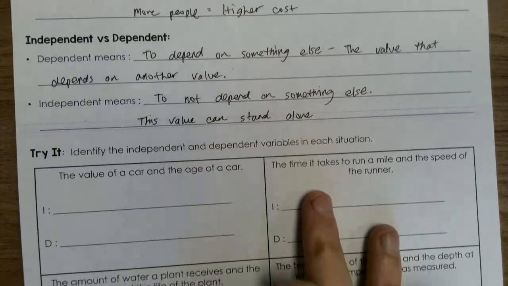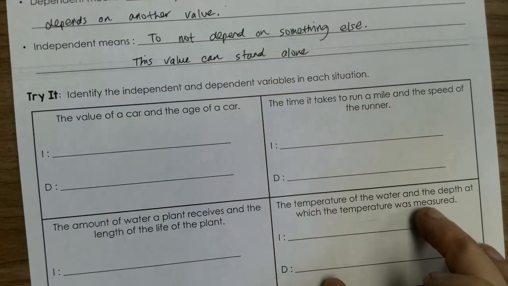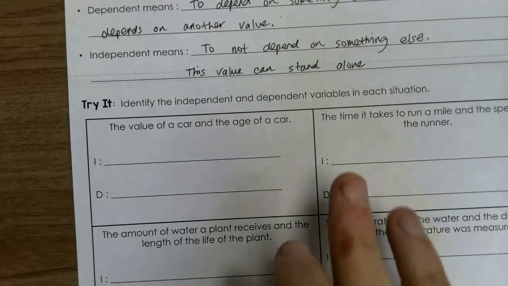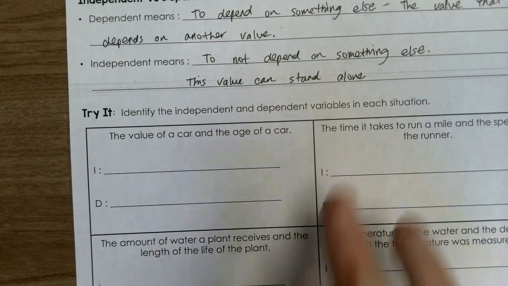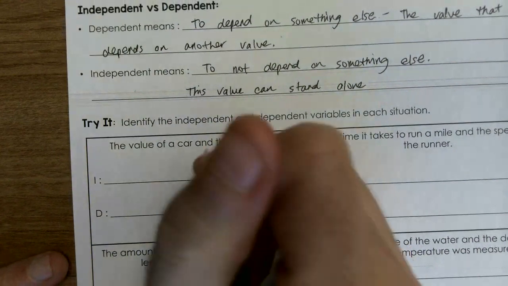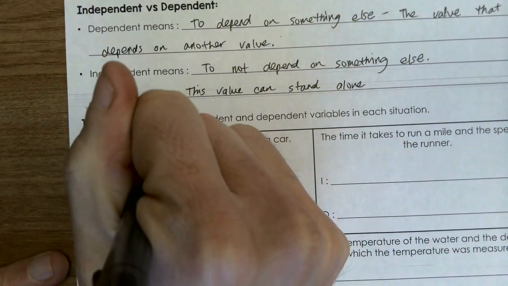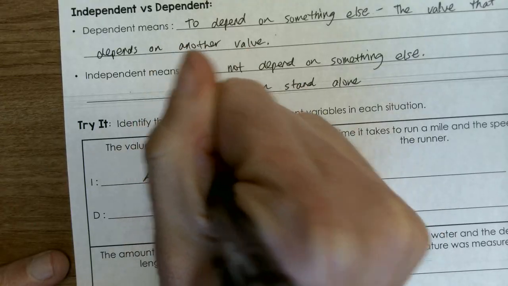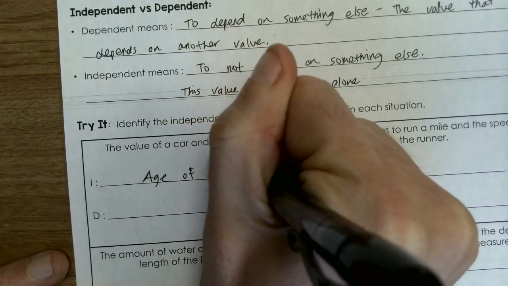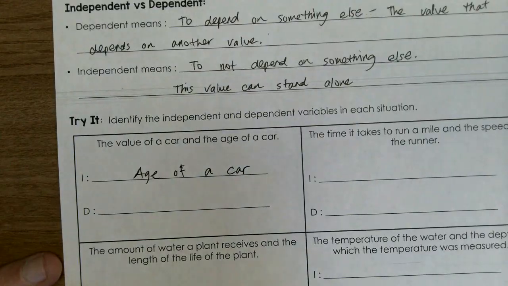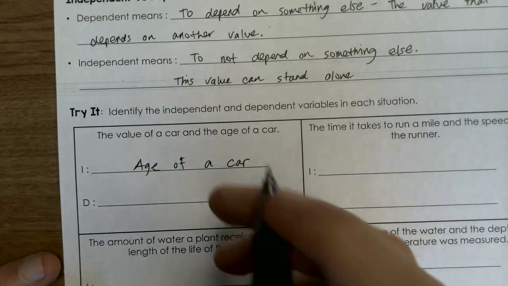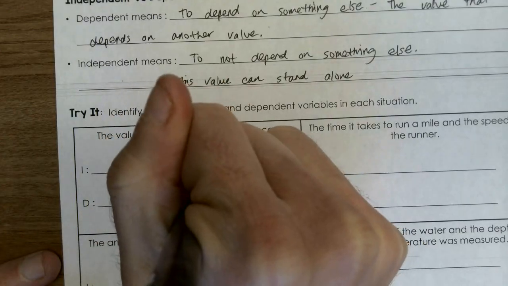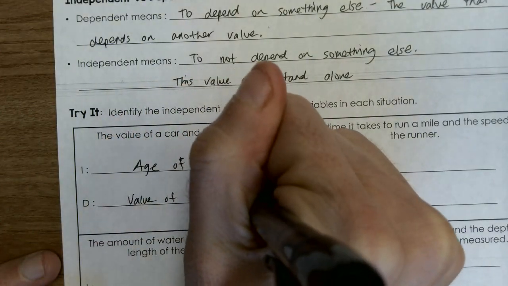So here are some situations with this. The value of a car and the age of a car. The age of the car would be the independent variable, and the dependent variable would be the value of the car.